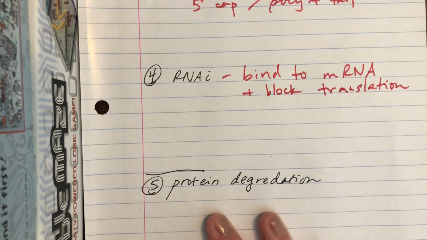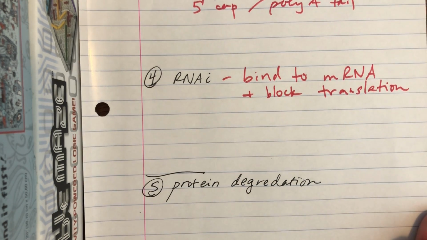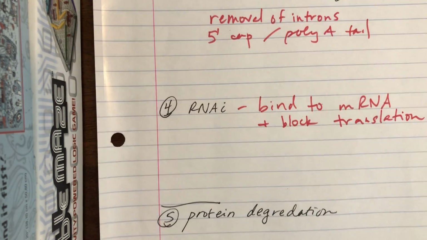And then the last one is protein degradation, which is basically like you have the pizza, you're ready to take a bite, and you throw it in the trash. So as soon as the protein's made, it's hydrolyzed. It's totally broken up and not present at all. So now you're thinking, that's great, Kazishki, but what's the answer to the question? So let's go back to the question real quick. Where did it go?